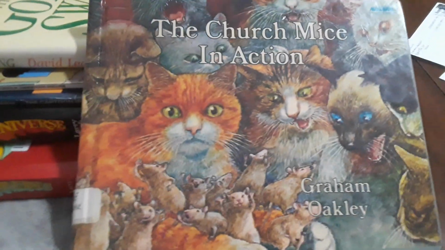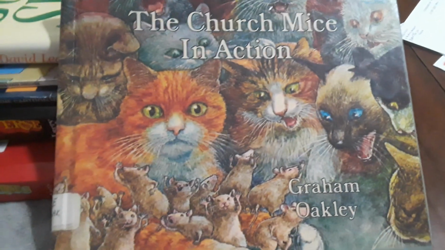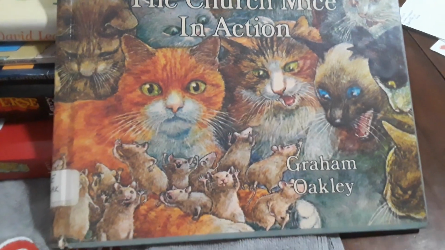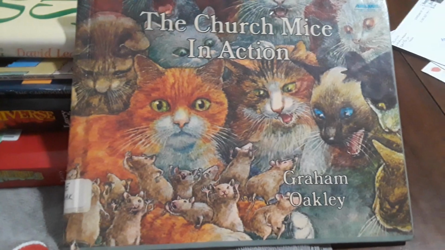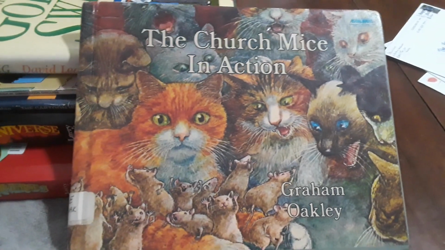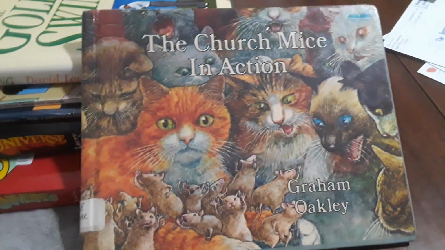So I'm going to switch the view now and look at a great book that illustrates reader's point of view in an incredible way. This is the Church Mouse series. This one is The Church Mice in Action by Graham Oakley. I think I would consider my life a happy one if I could write even one of these books.